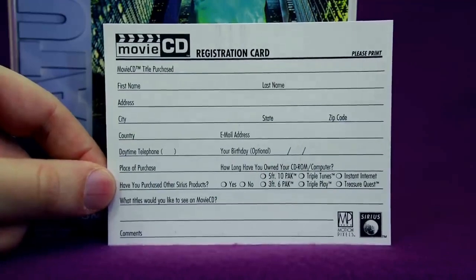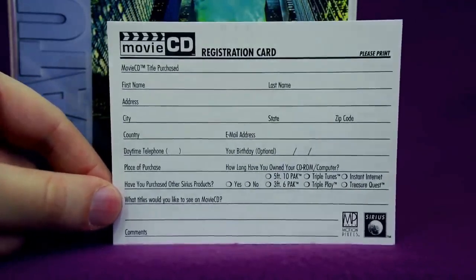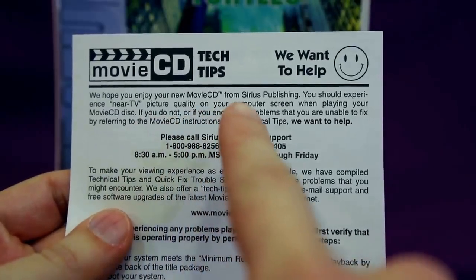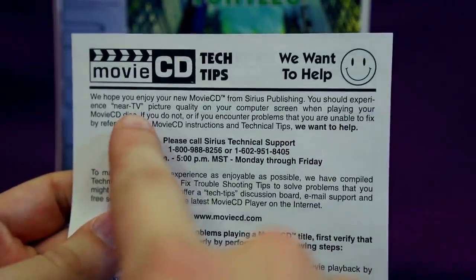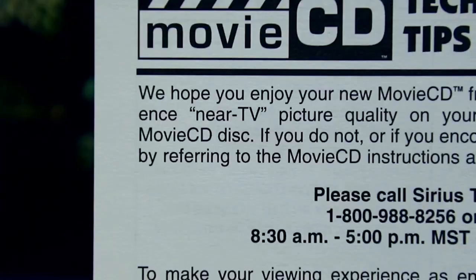Whoa, I got a MovieCD registration card. I hope it's not too late to register my movies for some reason. We hope you enjoy your new MovieCD from Sirius Publishing. You should experience near TV picture quality on your computer screen. So now it's the bit more accurate near TV.